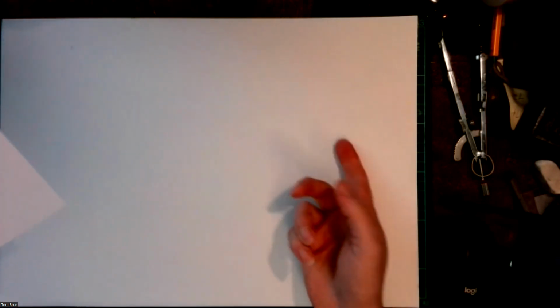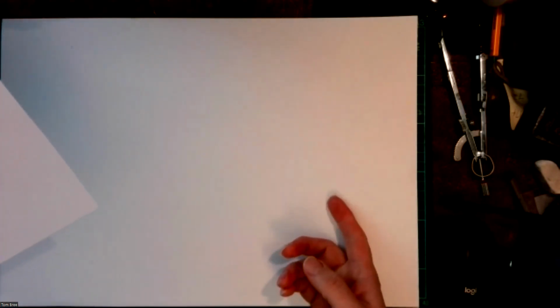Right, so I'll switch my drawing camera on. I'm going to be beginning with a piece of A4 in landscape orientation, and then I'll be moving on to A3 in landscape orientation, and we'll use both sides of that.